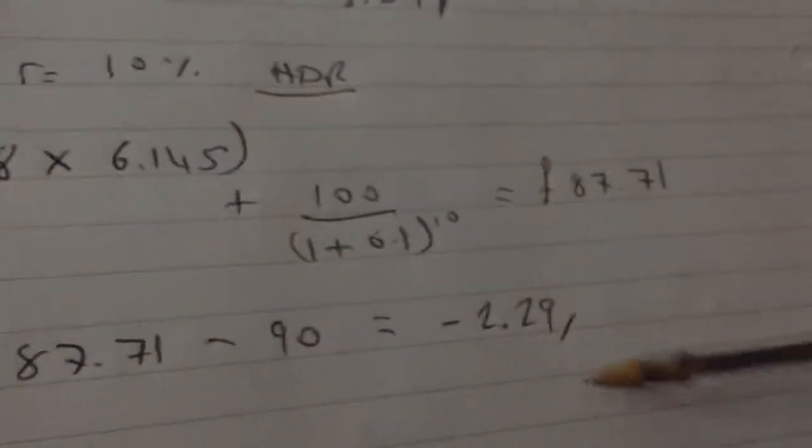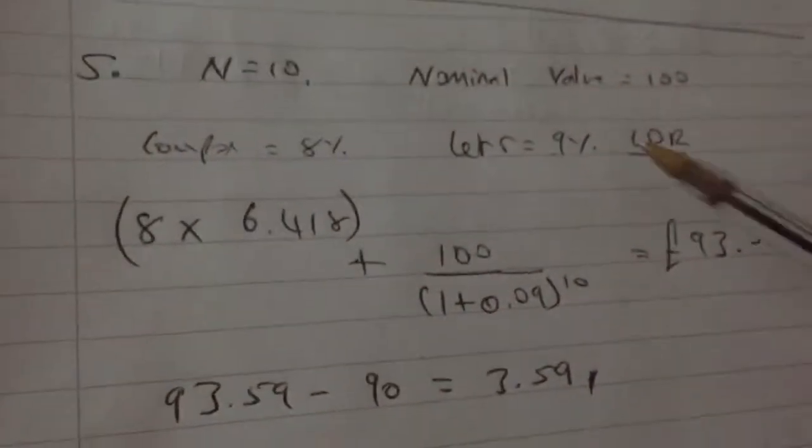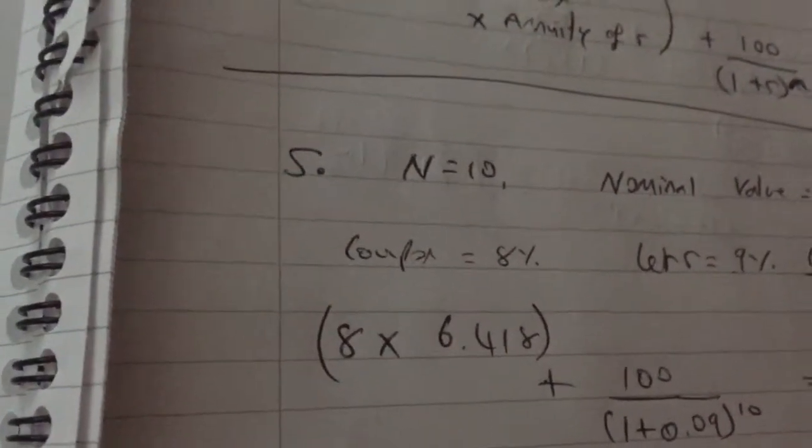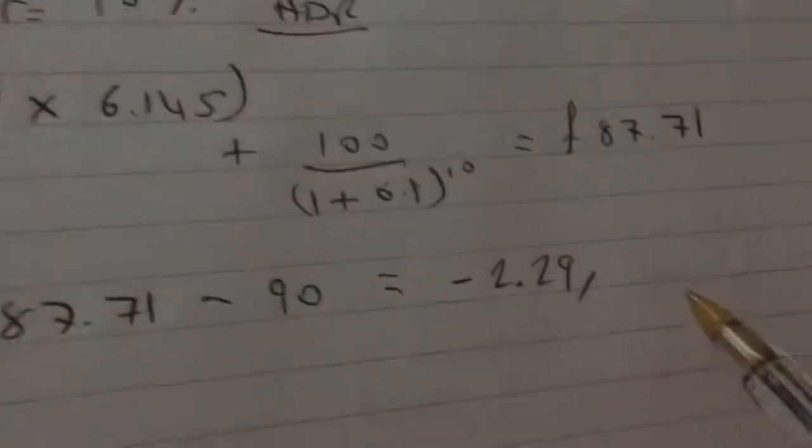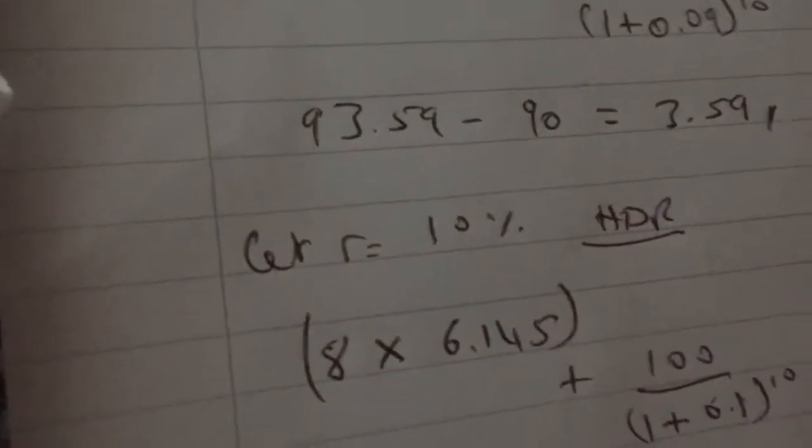Because 3.59 is the answer to the lower discount rate, this is the lower rate net present value. So 3.59 is the lower rate net present value, minus 2.29 is the higher rate net present value, because that was the answer to R equal 10%. So we know our high discount rate, our higher rate net present value, our lower rate net present value, and the lower discount rate, 9%. And that's basically everything we need in the IRR formula.